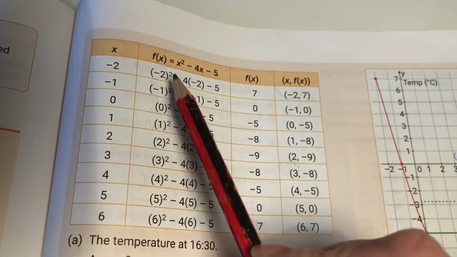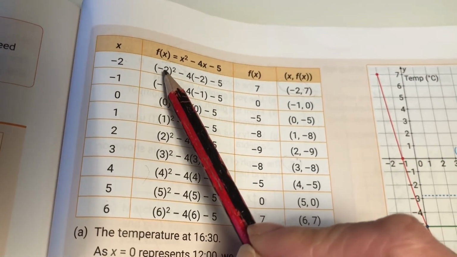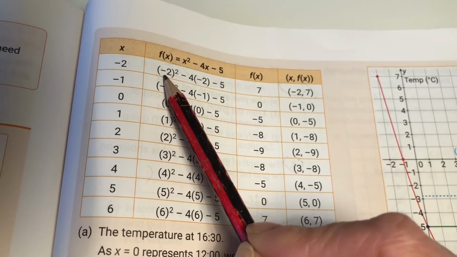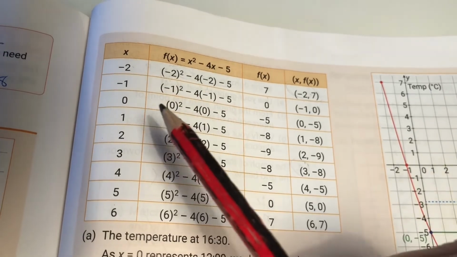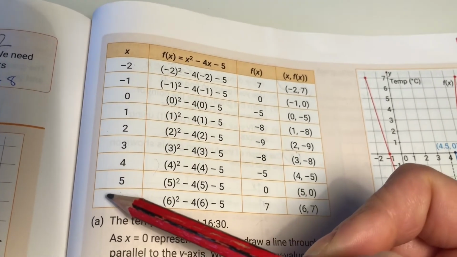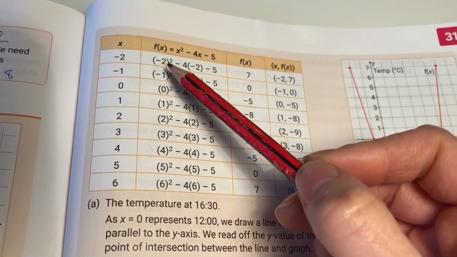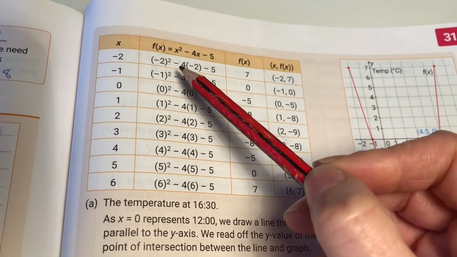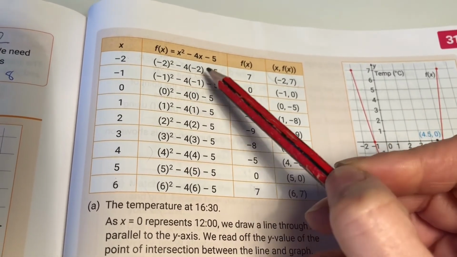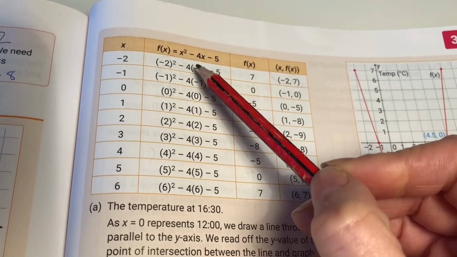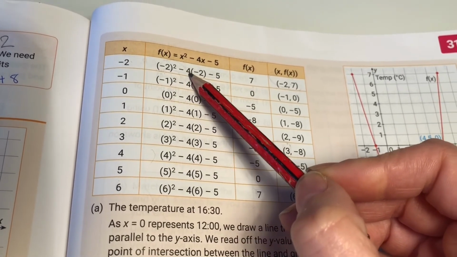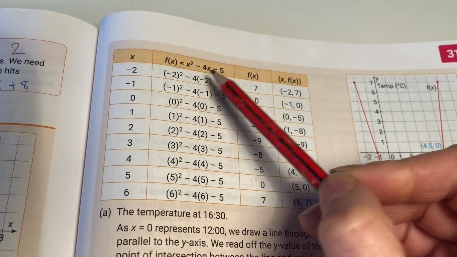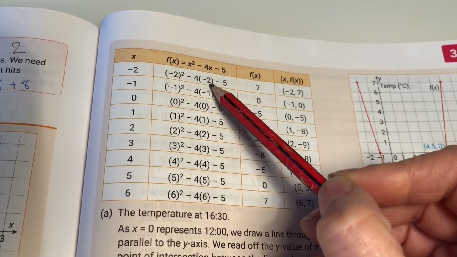So with BIMDAS, you must always do the x squared, the input squared, first. So -2 times itself. And remember that 2 minuses make a plus. So that becomes +4. And then we've got this number multiplied by this number. So this minus is actually attached to the 4. It belongs to the 4. It's -4 times -2.